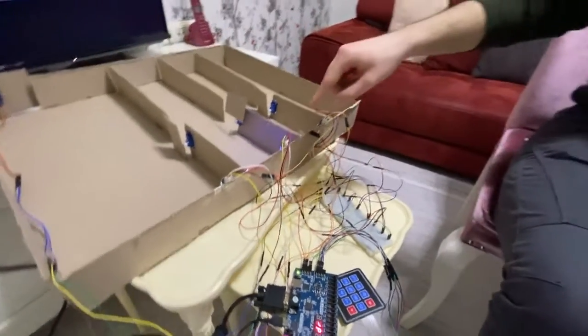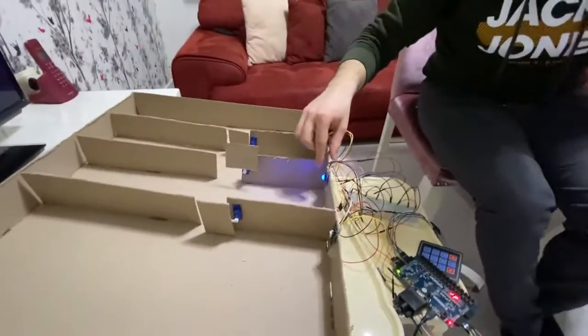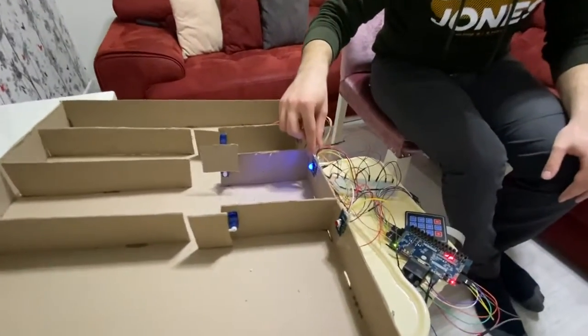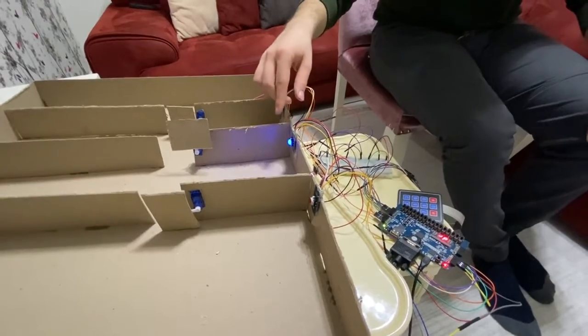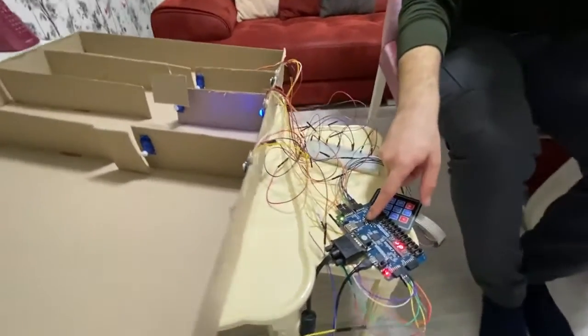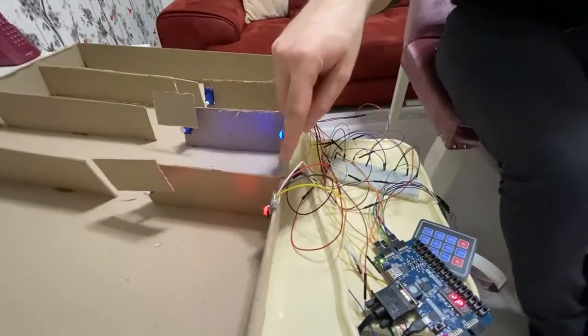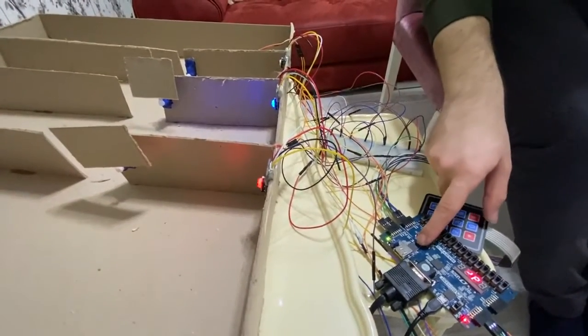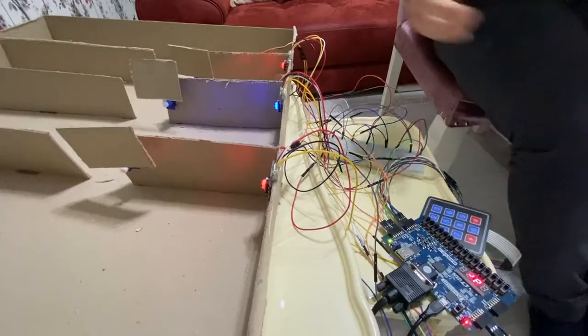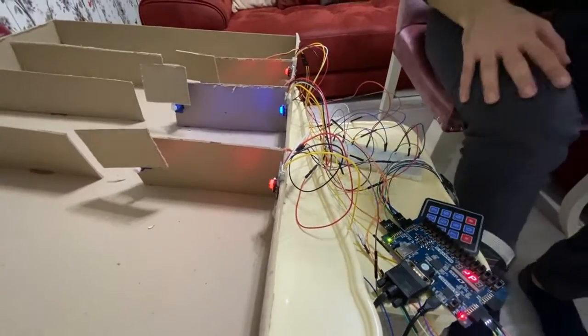And the LEDs are turned on when the door is open. For example, you can see that the LED on button 3 is now on. If we go ahead and open door 1, you can see that the LED on button 1 is now on. We can go to door 3 and do the same, and you can observe that its LED is on.